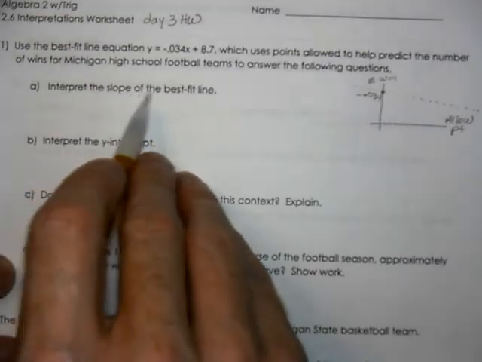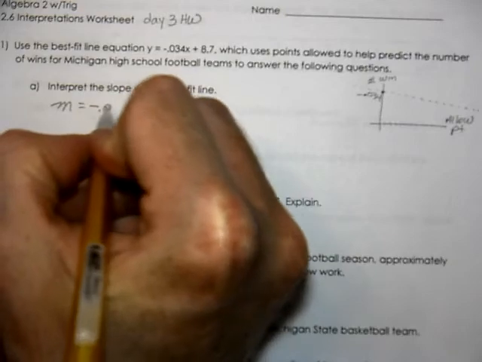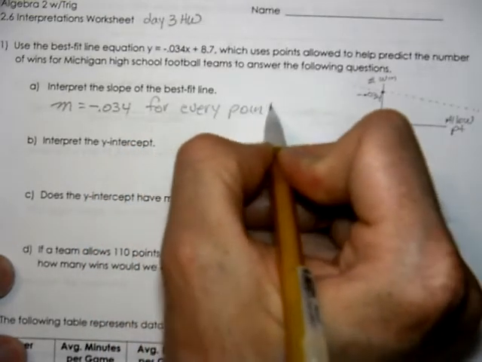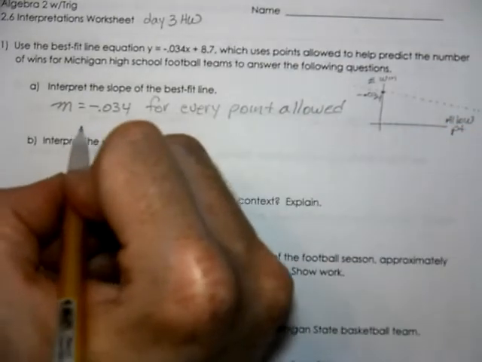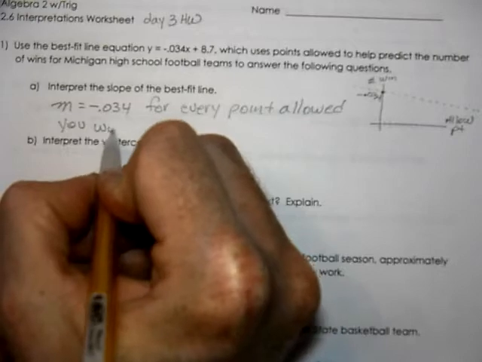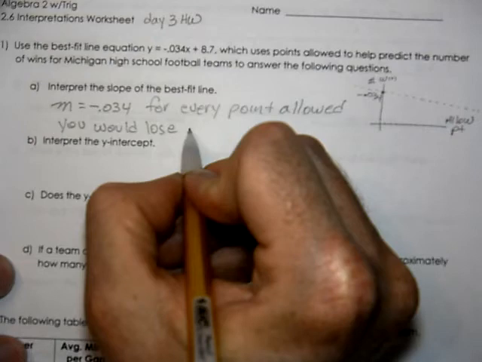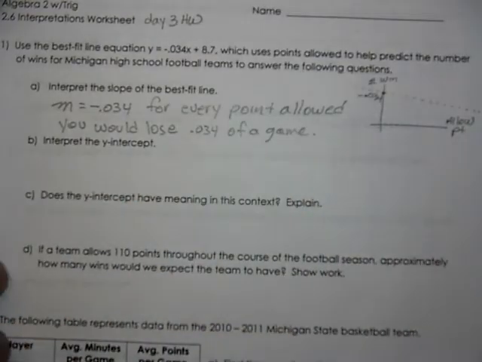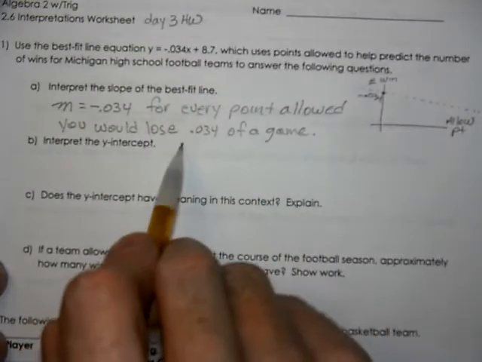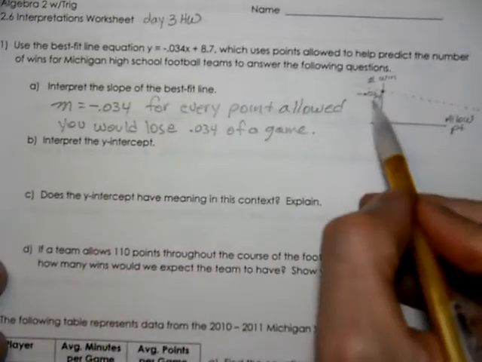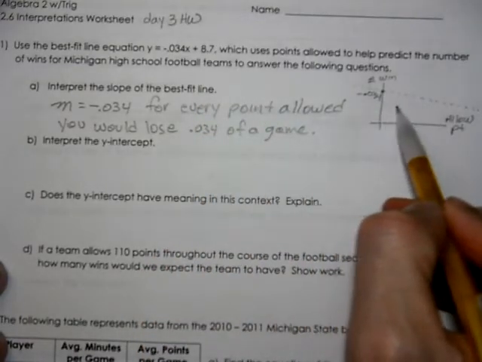So interpret the slope of the best fit line. We know that the slope is negative 0.034. For every point allowed, you would lose 0.034 of a game. Now that's kind of weird. How do you lose a partial of a game? But on average, looking back at values, if you allow too many points, that is eventually going to turn into 1. If you allow tons of points, that's going to turn into losing multiple games, which means it's less than 8.7, which is telling you the number that you won.